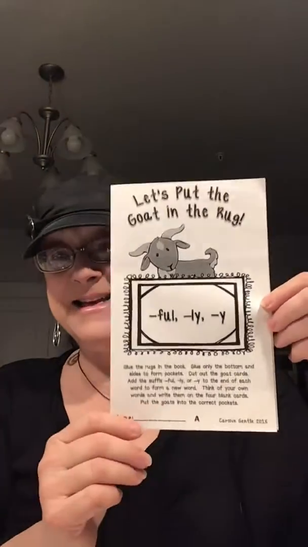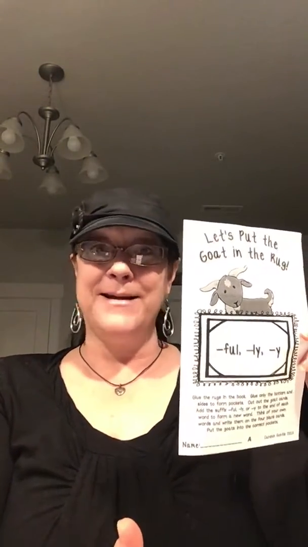So it will look like this. There's our cute little goat, Geraldine. Hopefully you're liking this story. I think it's a fun story, how Geraldine is telling the story all about why it's called a goat in the rug. It's not really a goat wrapped in a rug, is it? But the rug is made from the goat's fur, right?